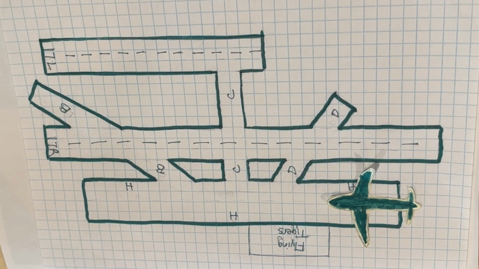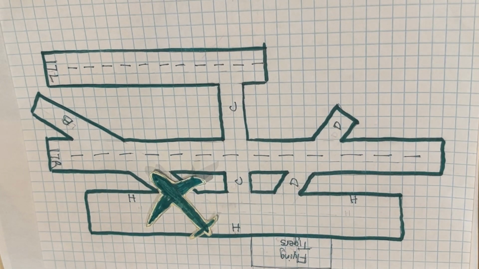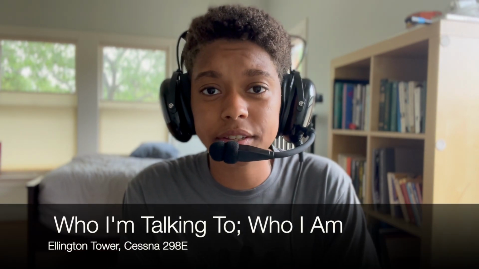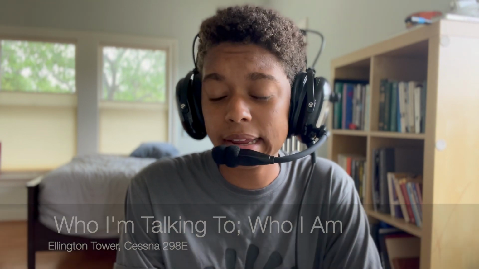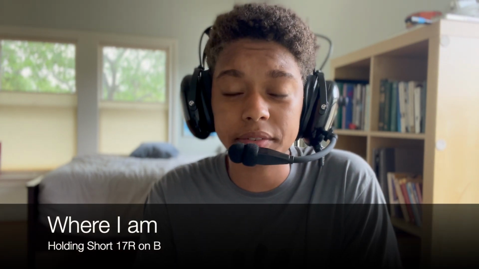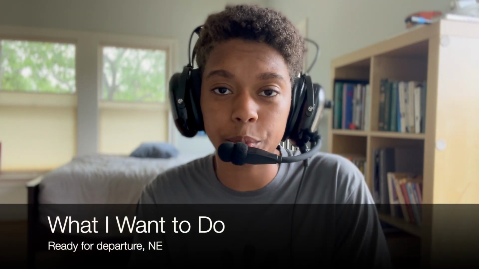Next, you've taxied to where you need to be and you are holding short of the runway that you are planning on taking off. Now, you need to contact your tower, so you'll need to switch your radio over to your tower frequency, and you are going to request permission to take off. Ellington Tower, Cessna 298 Echo, holding short 17 right on Bravo, ready for departure northeast. Again, you let them know what taxiway you're on, where you're planning on taking off, and which direction.